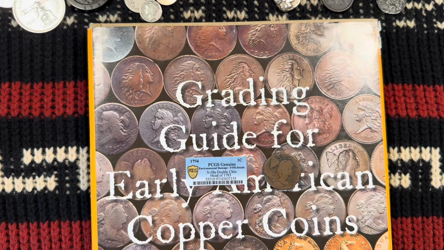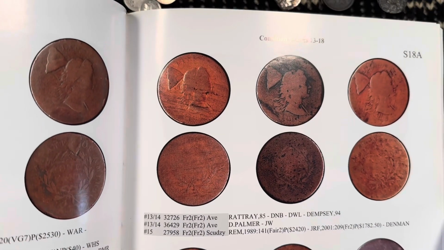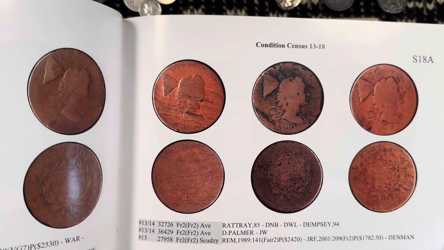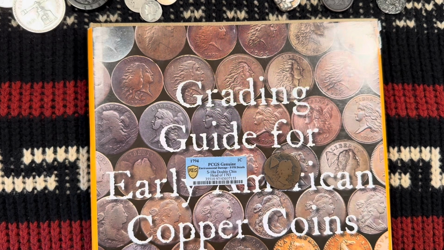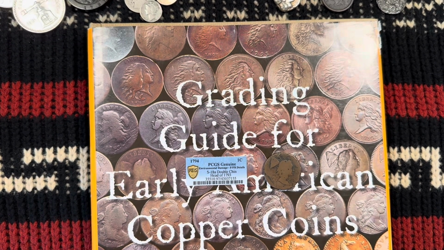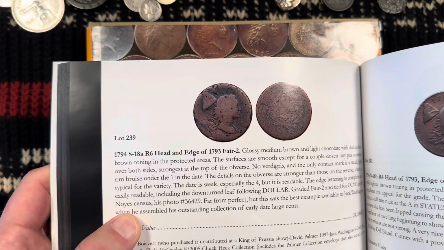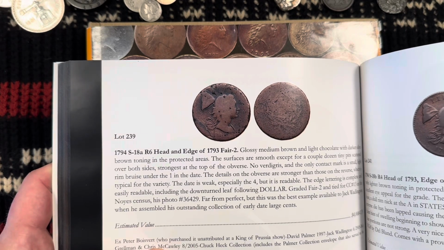See what Noyes says in the condition census book. Right there in the middle, Noyes calls it an average fair 2. So a 2, not a 1 to 2 less details. And this one also passed through the Chuck Heck collection. So let's take a look at his catalog, where it is called a fair 2 with glossy medium brown light chocolate surfaces, so on and so forth.